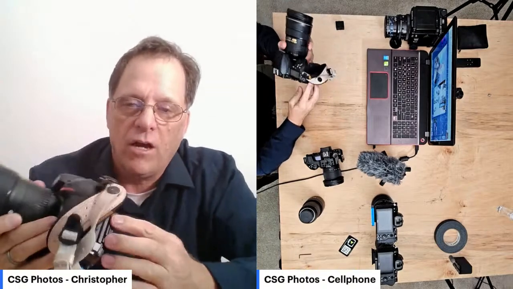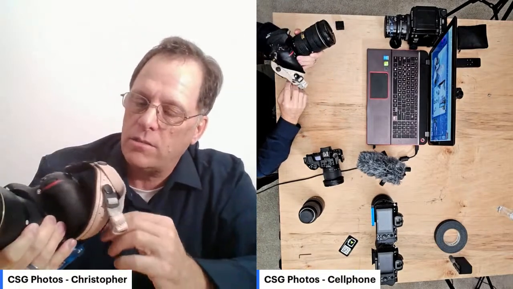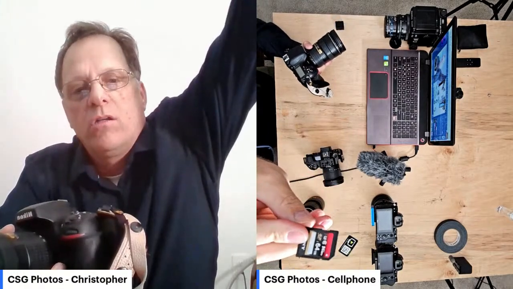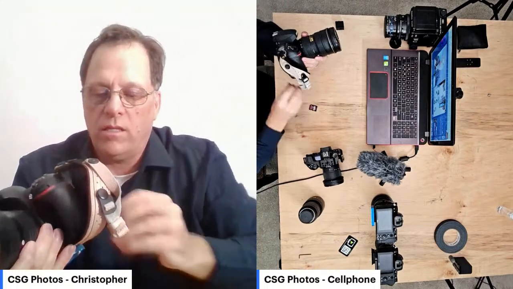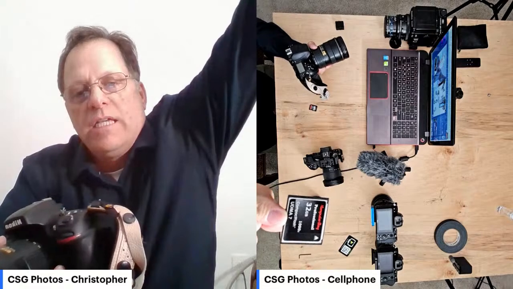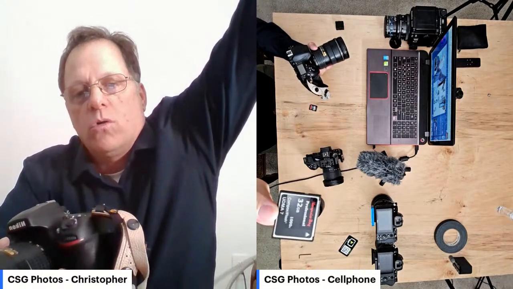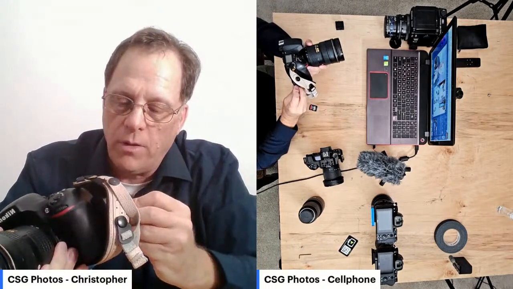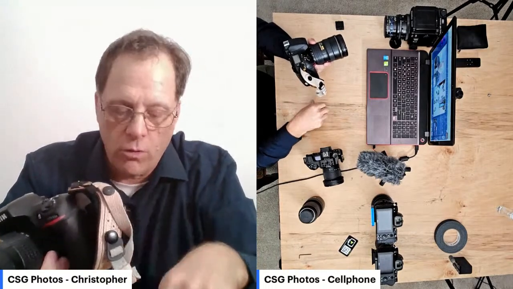And this also has 2 card slots. So one of them is a regular SD card, and then the other one is a CF card, which isn't really used anymore. So I try not to utilize these too much.